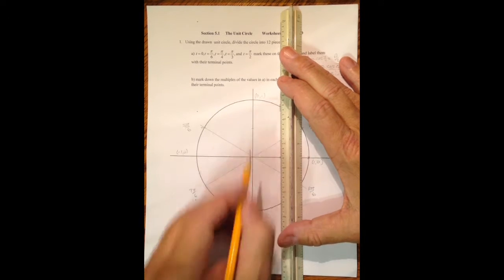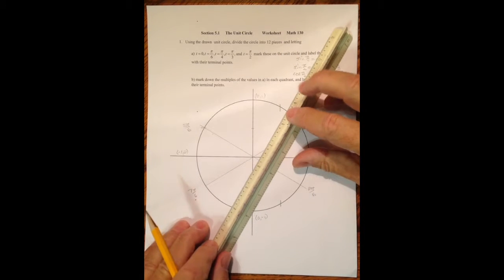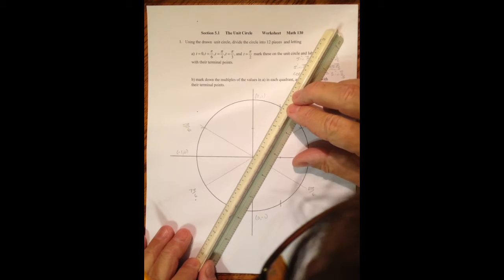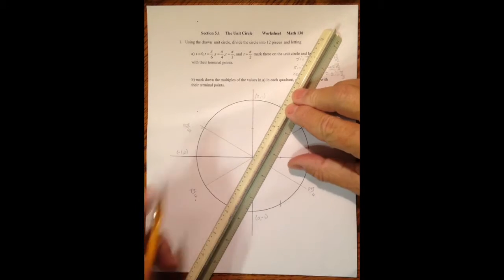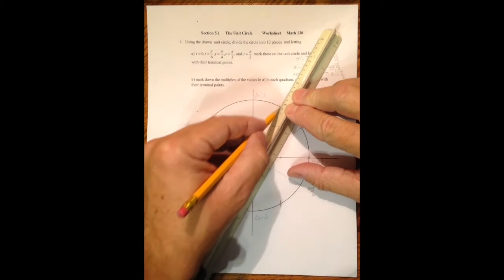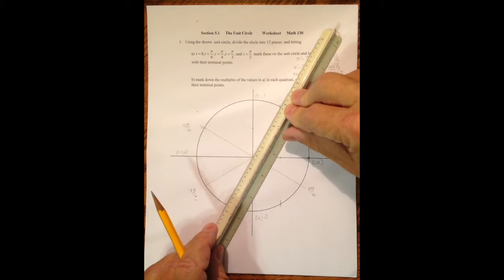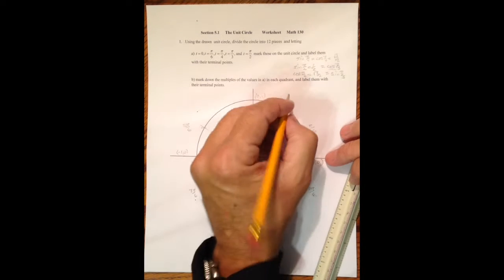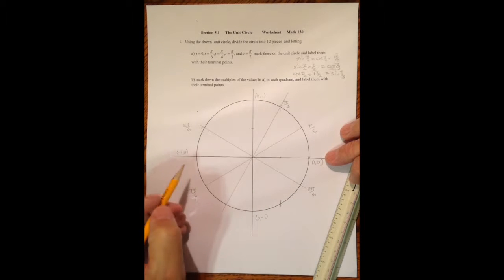So I'm going to come up here and draw an intersection. Then when I connect it through the origin as best I can, that gives me the angle of pi over 3. Okay, so that's pi over 3 radians.